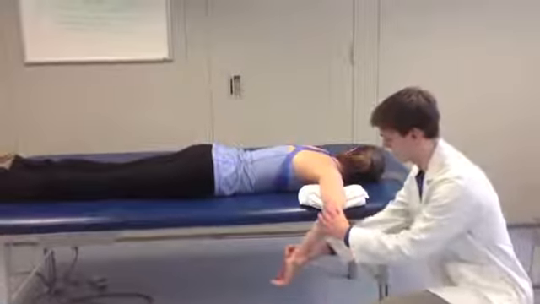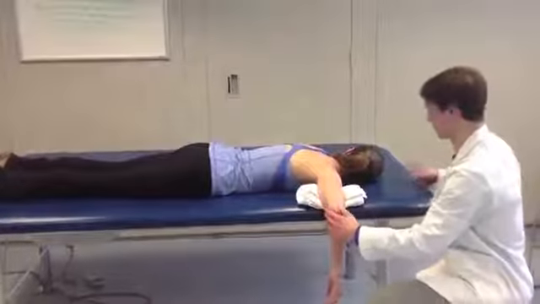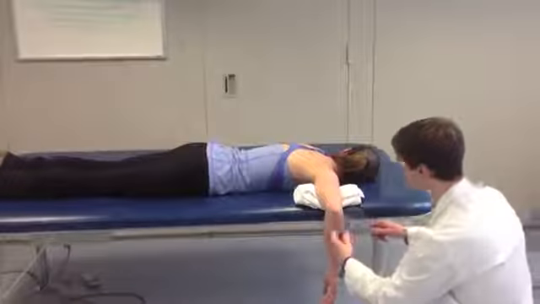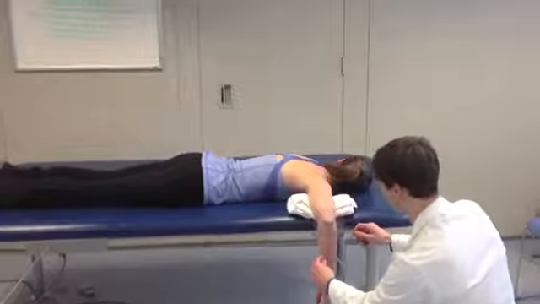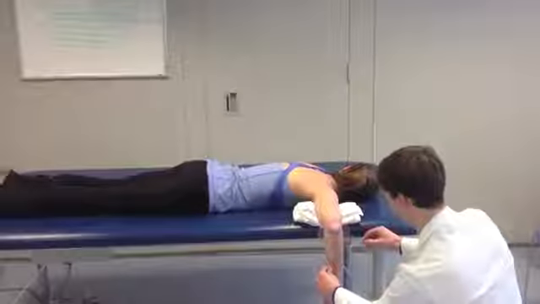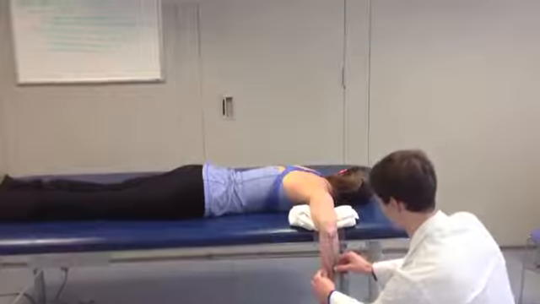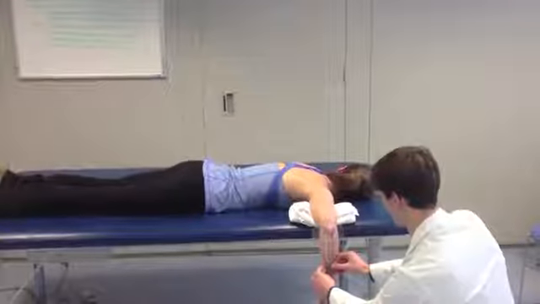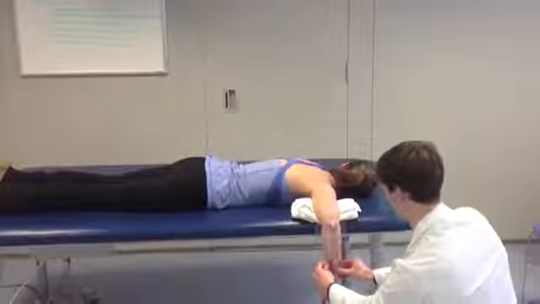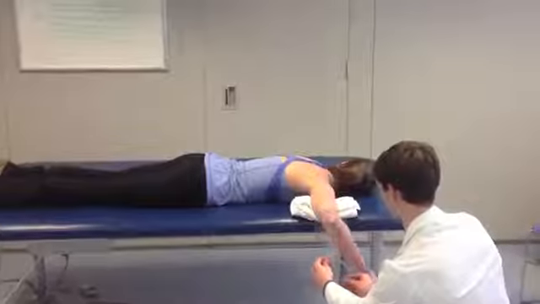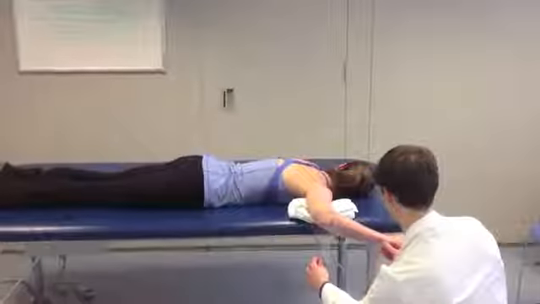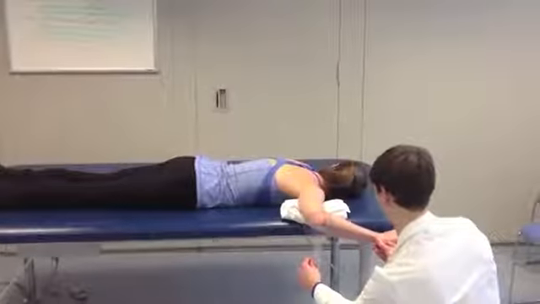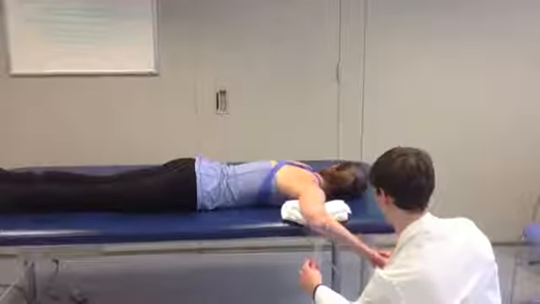You want to line up the goniometer with the olecranon process, the stationary arm perpendicular to the floor, and the movable arm with the ulnar styloid process. Measure active range of motion, and then measure passive range of motion.